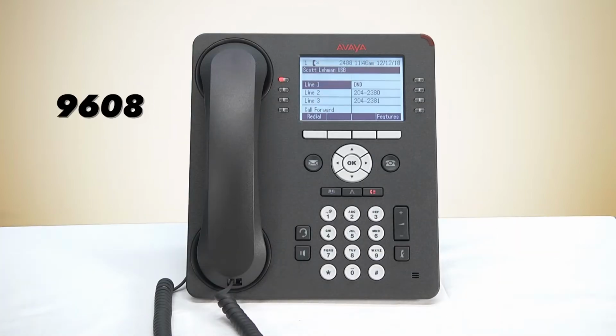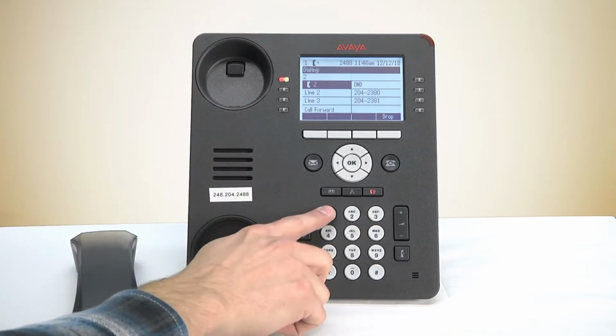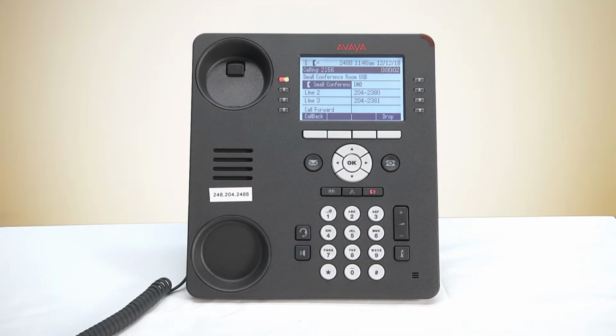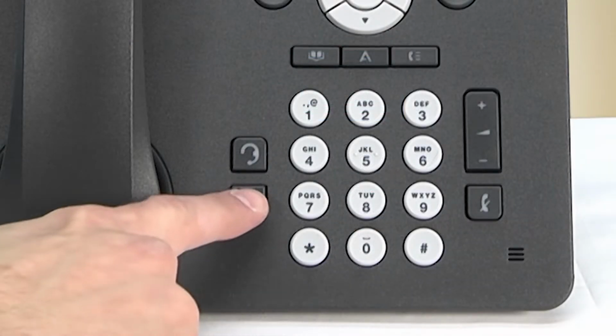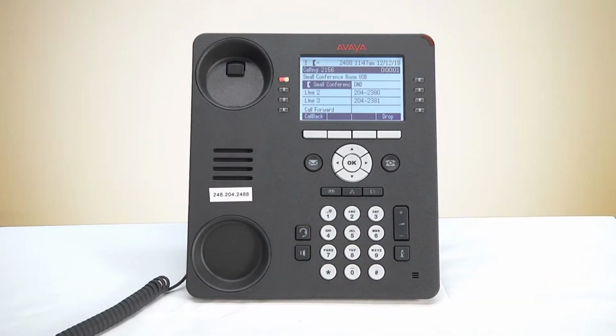We'll start with the 9608 model. To call another extension at the university, pick up the handset and dial the 4-digit extension. To use the speakerphone, press the speakerphone button and then dial the extension. To call an outside number, dial 9, then the phone number, including area code.